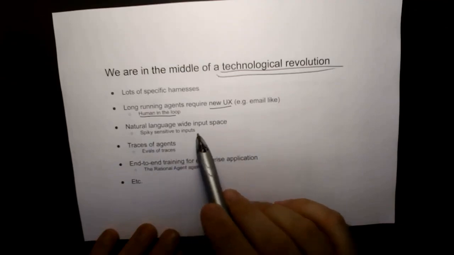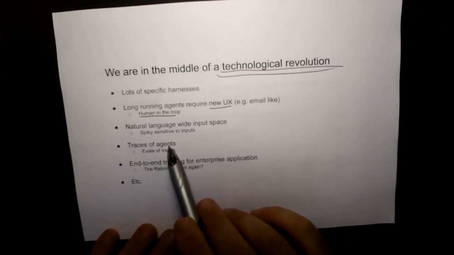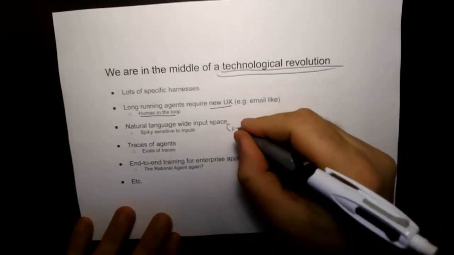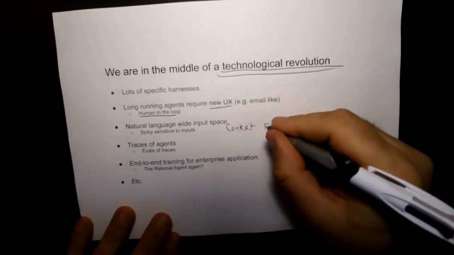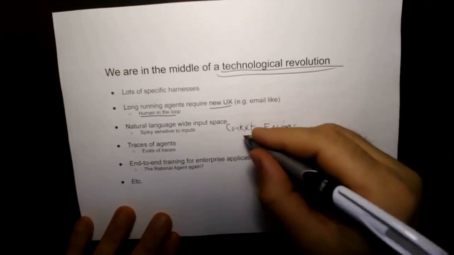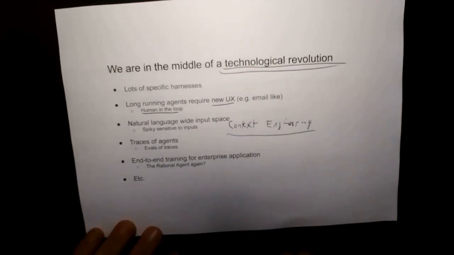Yeah, the natural language, the whole thing of a prompt going into an LLM, it's spiky, because it's very sensitive to the inputs. So there's this whole context engineering effort: how do you actually piece together what the prompt should actually be? Okay.